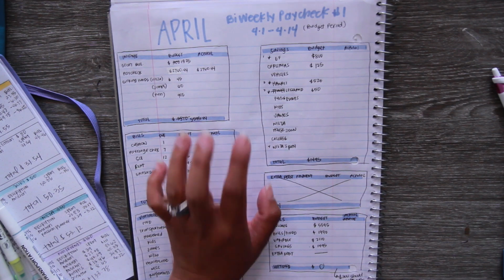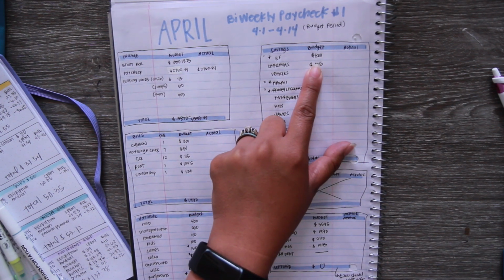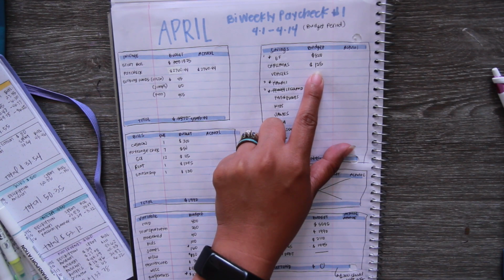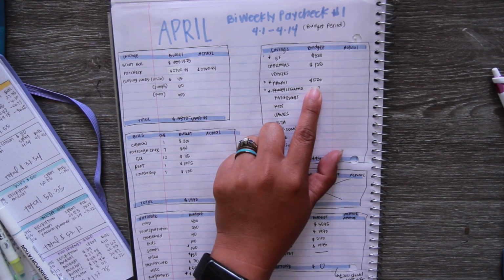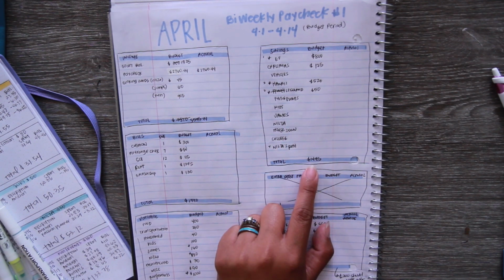So this paycheck budget, we're able to put $800 towards our emergency fund, Christmas $125, Hawaii $520, and then Legoland $50, which gives us a total of $1,495. It might get adjusted depending on how much we are left with when I close out our March budget.